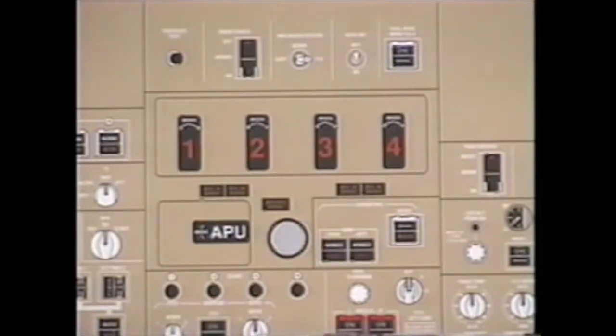If the APU is running and it catches fire, it should shut down automatically. It cannot fire the bottle automatically. If the APU is running and the captain does the fire overheat test, it will activate the continuous horn and illuminate the red light. However, it should not shut down the APU.